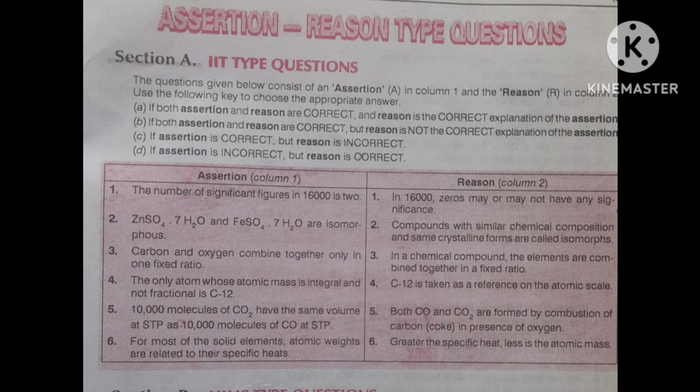Just think. Here, option B is correct, because both assertion and reason are correct. The assertion is correct: 10,000 molecules of CO2 have the same volume at STP as 10,000 molecules of CO at STP.